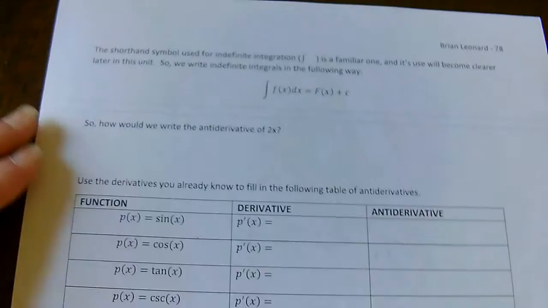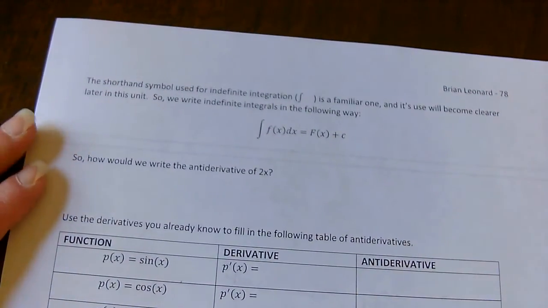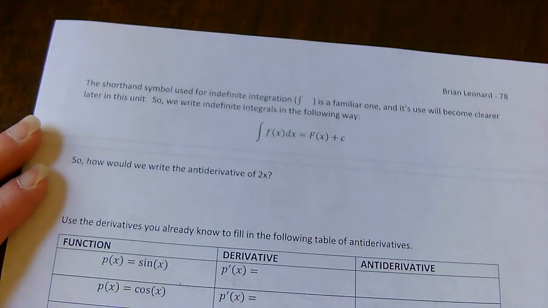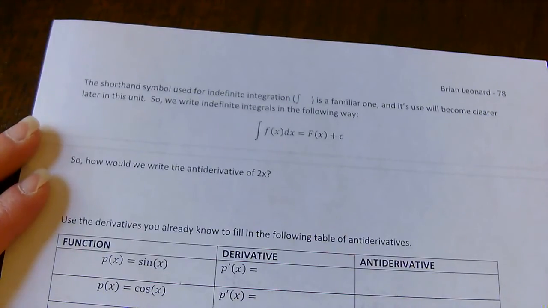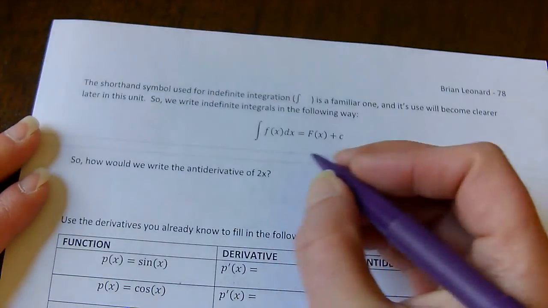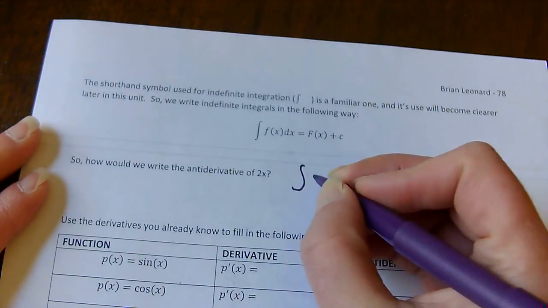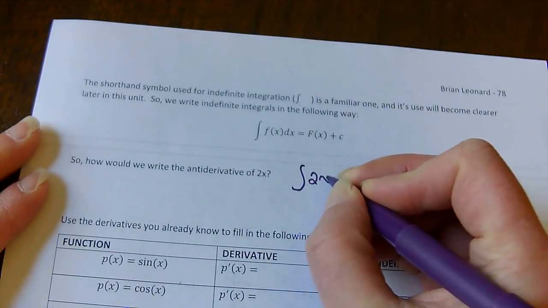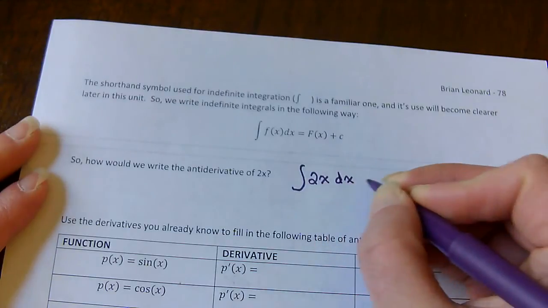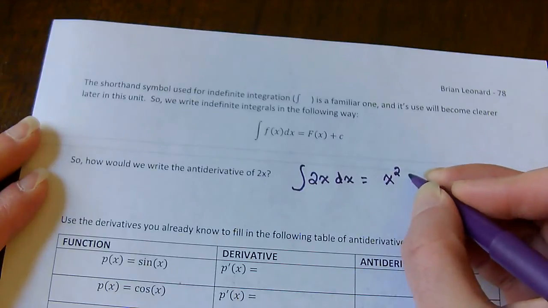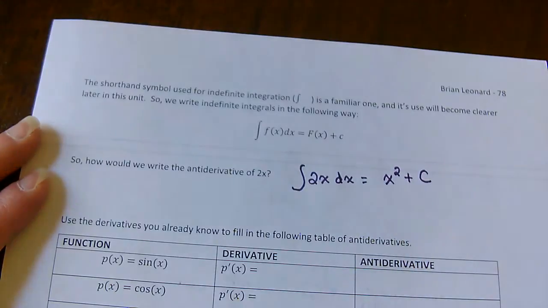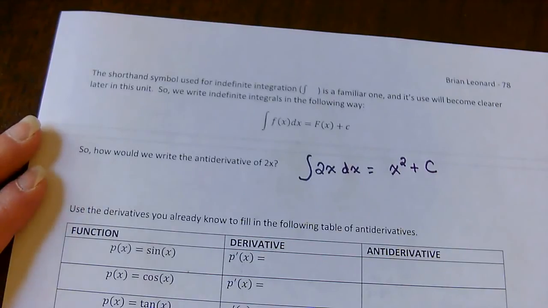So let's look at the processes we can have. The shorthand symbol for an antiderivative is also the integral. So how could we write the antiderivative of 2x? Well, that would mean we're looking for the integral of 2x dx, which would be, we all know x squared is part of it, but plus some c, some constant at the end.